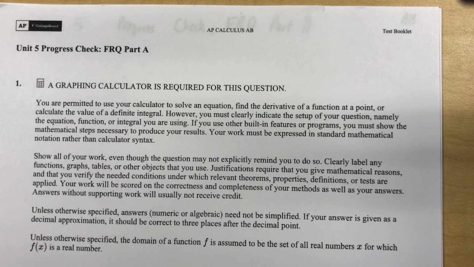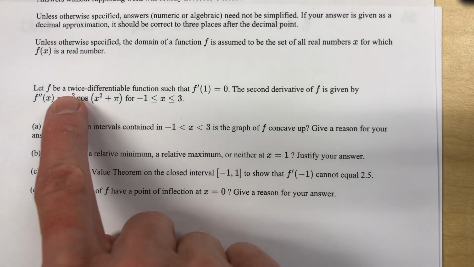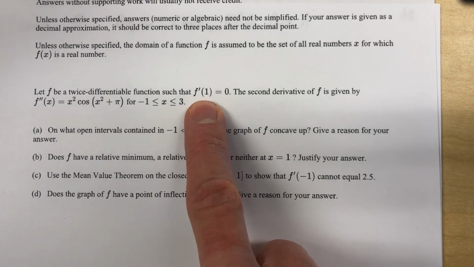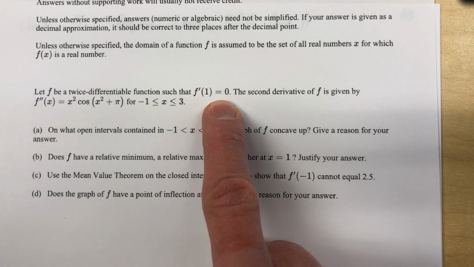Let's do the Unit 5 progress check, free response question part A. It says that there is going to be a twice differentiable function f. They gave us the value of the first derivative at 1 is equal to 0. Let's just stop and think about that for a second.